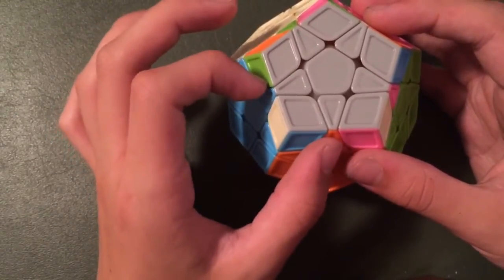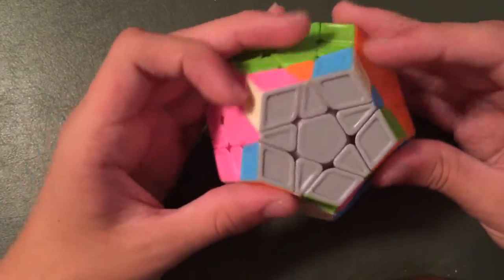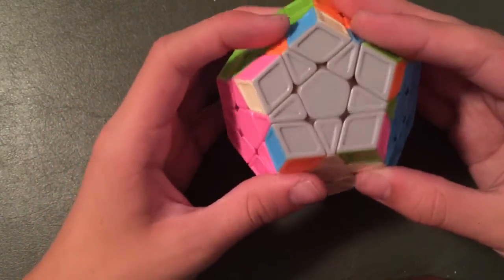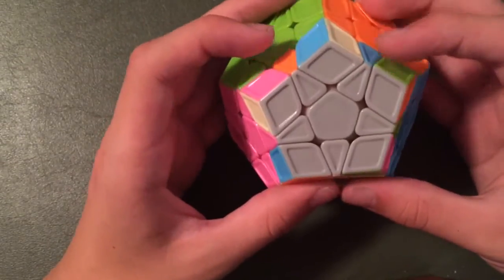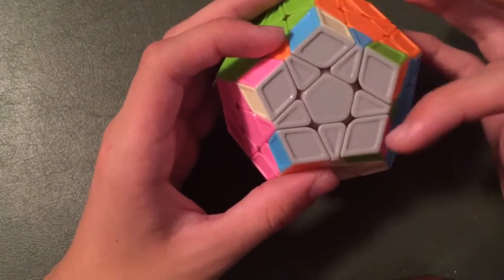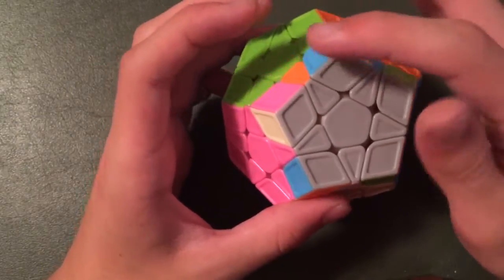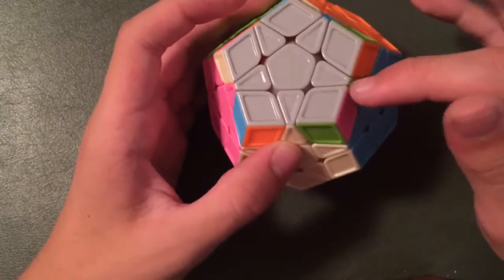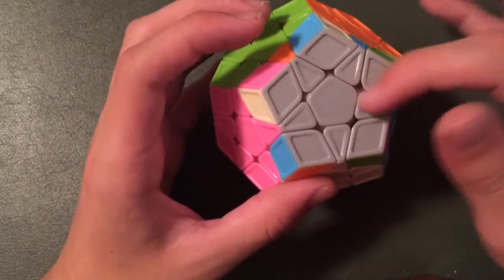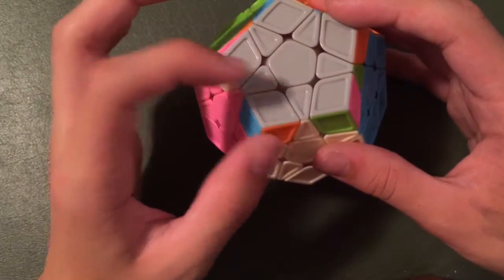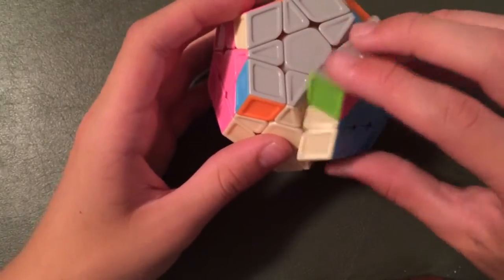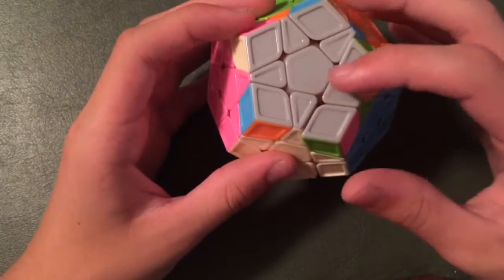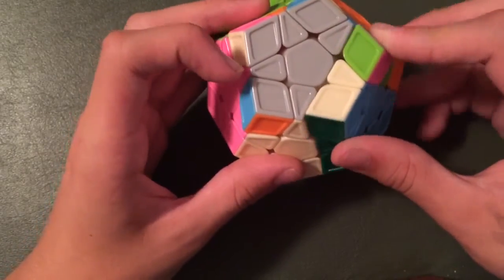They don't have to be adjacent, but they can be. So here's another right here and back. And then there's 2 things you can do. You can look at the edge cycle up here. So for example, this goes to here, this goes to here, and this goes to here. So this is a clockwise cycle. For this case, if you have a clockwise cycle, you do a J-perm right here. So clockwise cycle, and you hold it right here and do a J-perm.